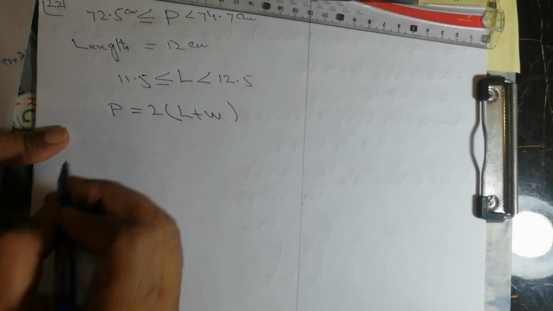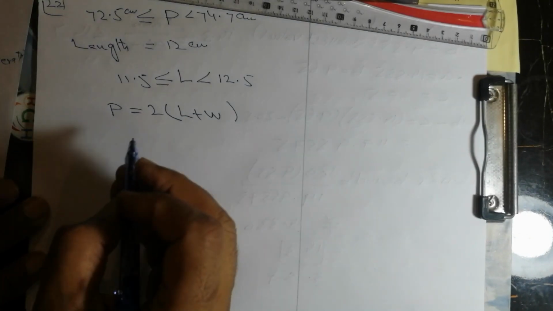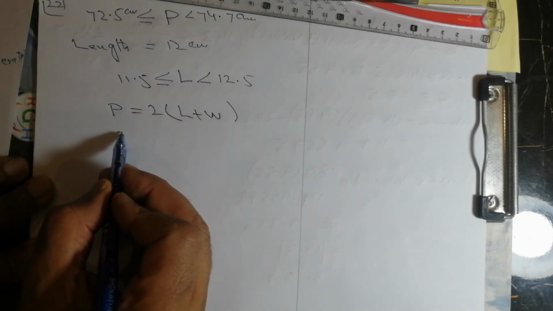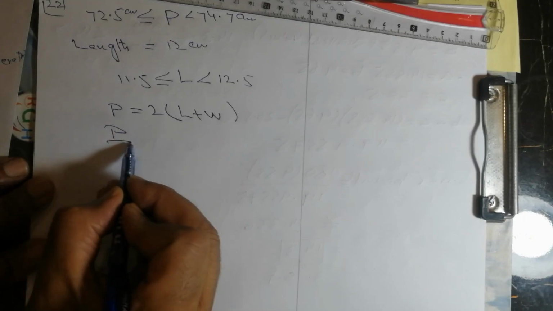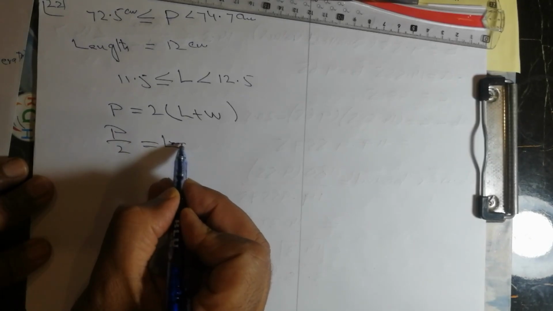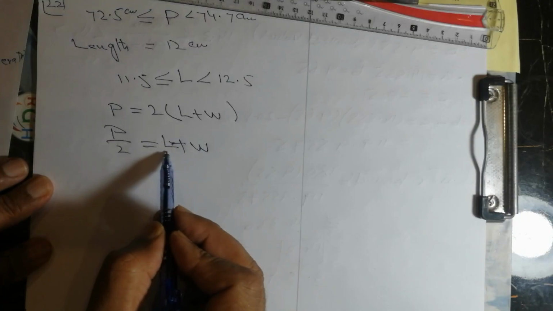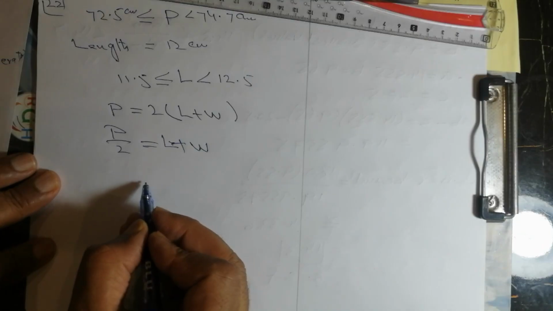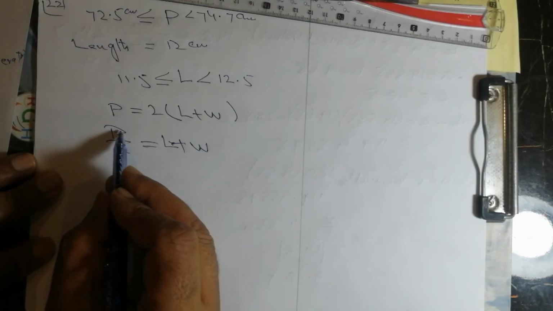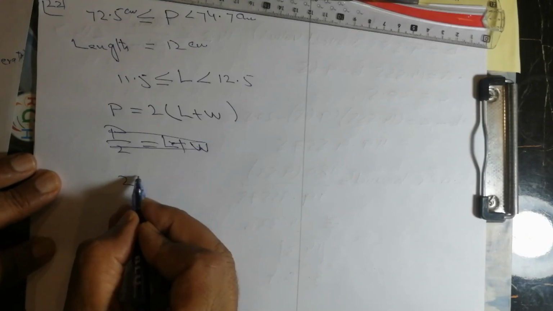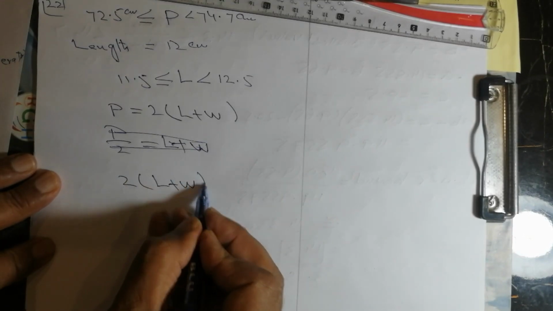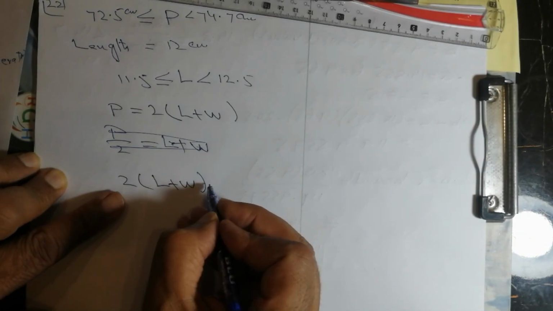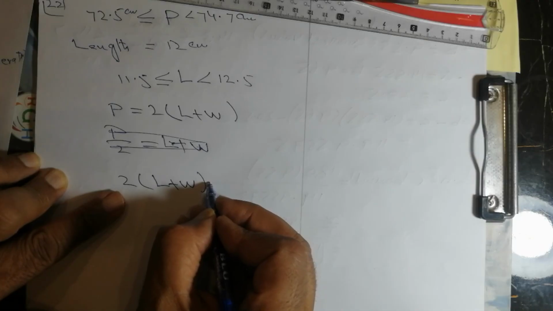So P divided by 2 equals L plus W. Instead of P we can put the value 2 times L plus W, which is the perimeter of the rectangle formula.